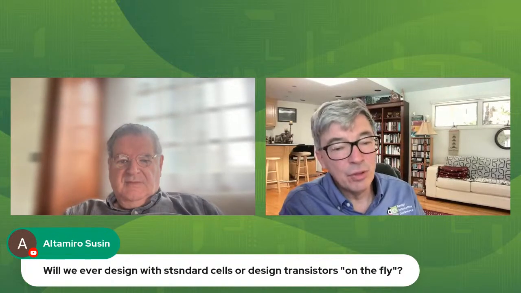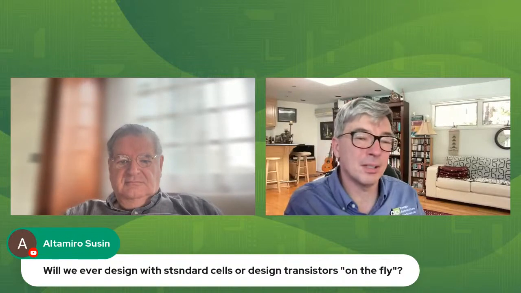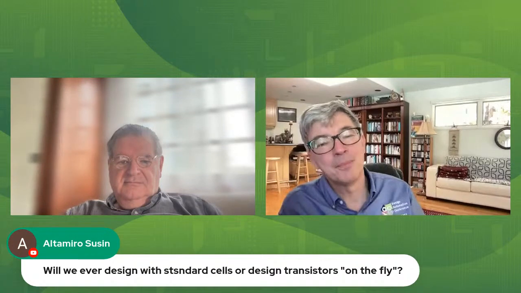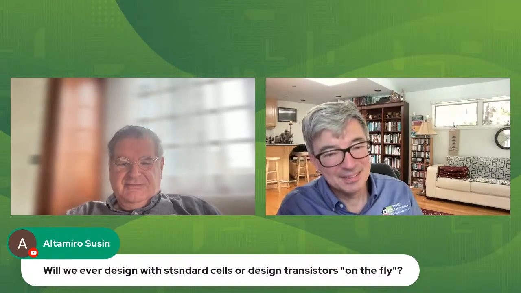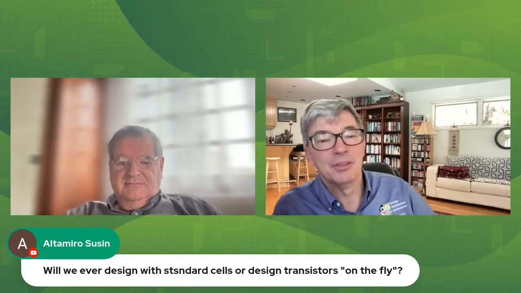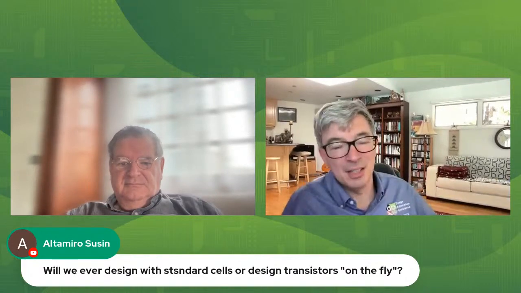So I think we will see designs that have transistors on the fly, but the bulk, and especially the large designs that I showed you, I think will still be entirely standard cells. It could be a library of transistors already qualified. Basically, then you made a standard cell library on the fly, or a pre-qualified standard cell library, but then you just enlarge the standard cell library.